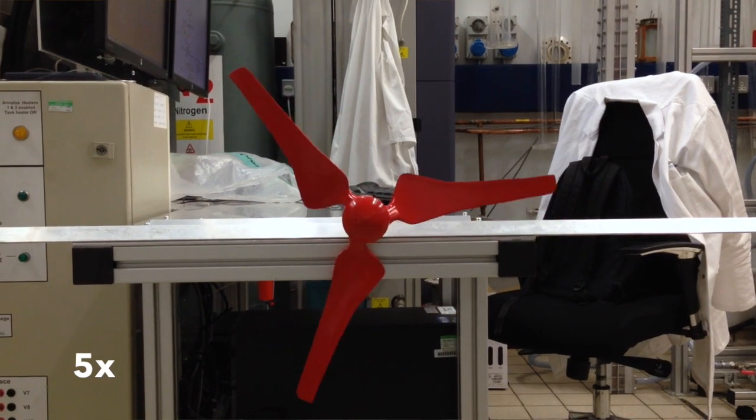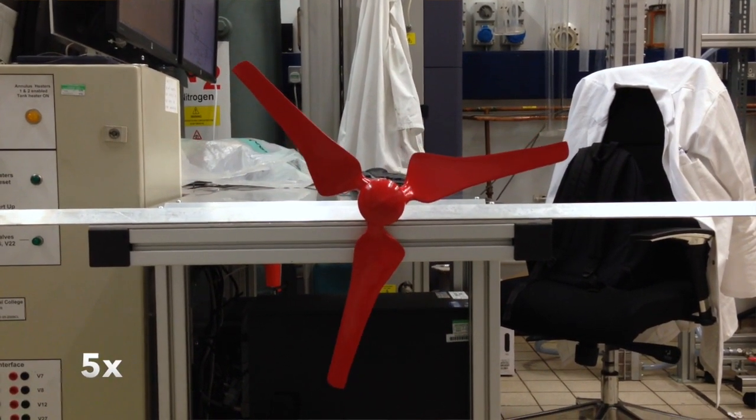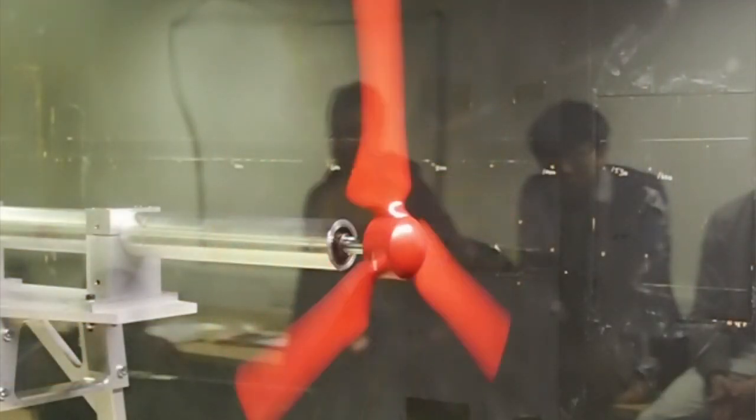The asymmetries of mass were tackled by using correction weights. An improvement here would be to balance the turbine in all directions, not just the plane of rotation. Our turbine fulfilled the self-start requirement at just under 10 meters per second breeze. By incorporating more twist in the design of the blades, self-start at lower wind speeds could be achieved. This would also allow more power to be generated at lower wind speeds.